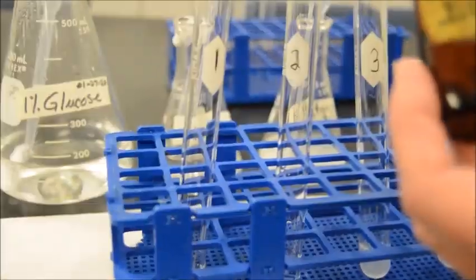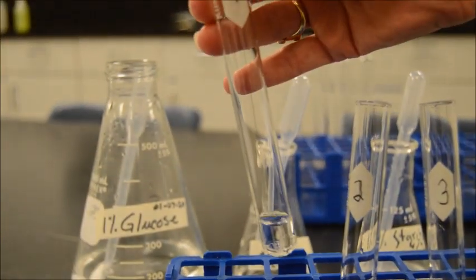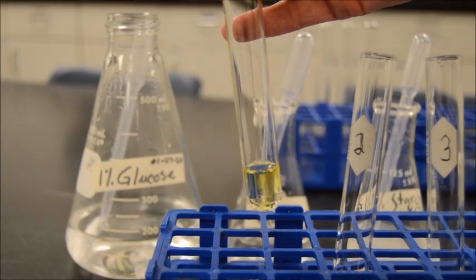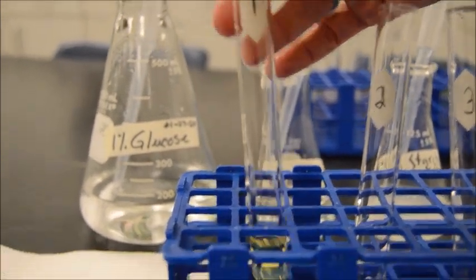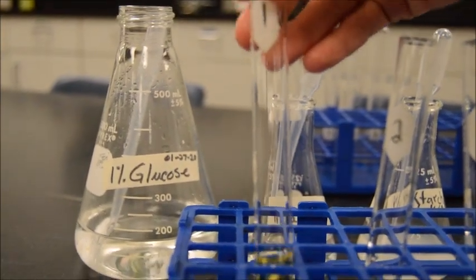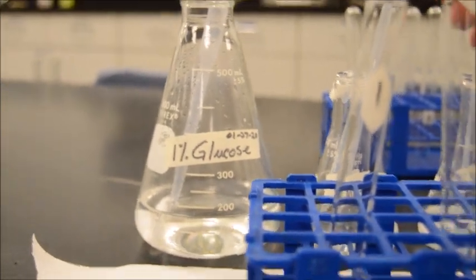So first things first. Here is test tube 1. That's glucose. Let's give that 10 drops and see what happens. It's going in. 1, 2, 3. So there's your 10 drops, and it's still a tea color. So I would call that a negative. Glucose, as we've established, is not a polysaccharide. It's a monosaccharide.